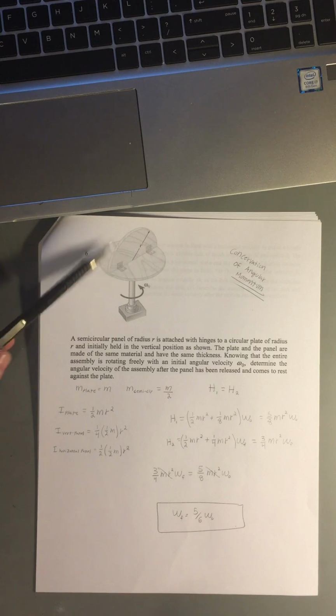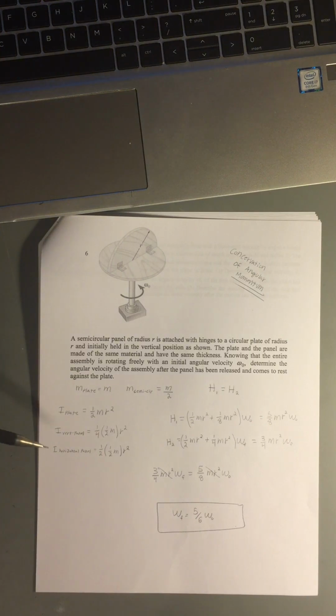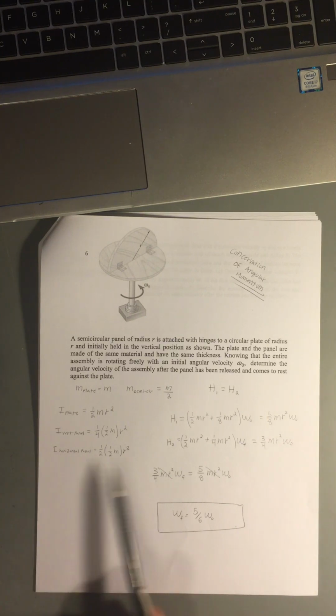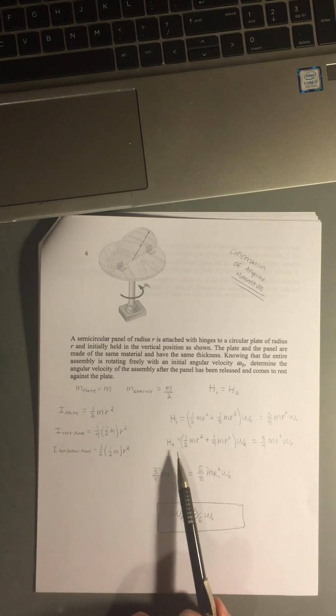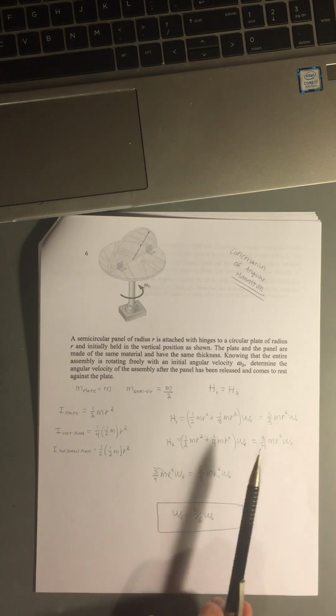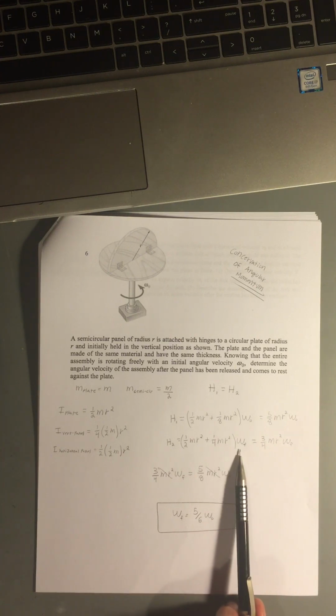And so when the panel's in the vertical position, the equations from the book tell us it should be 1/4 times mr squared, and we know that that's 1/2 of the mass of the plate. And then we can do a similar calculation here for the horizontal panel. And so putting those terms together here gives us our I term for h1 and then h2, and then both of those have to be multiplied by our angular velocity omega naught and omega final.